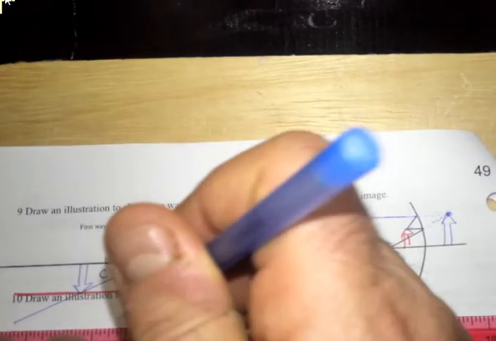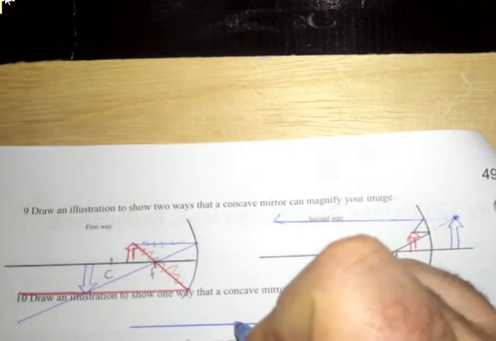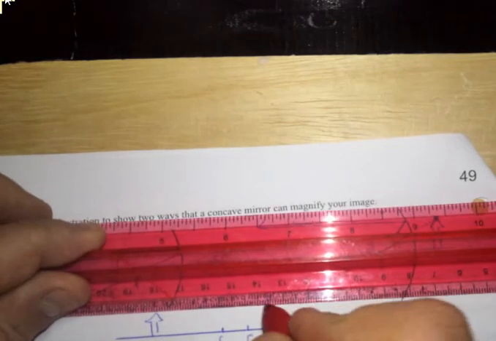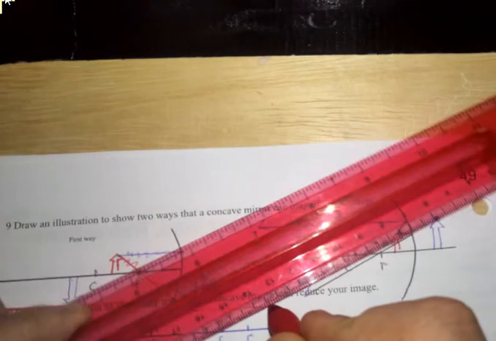So here I have the axis once again, and the center of curvature is here, the focal point is there, and then we have the object here. Okay, first line, parallel to the axis. It gets reflected through the focal point.